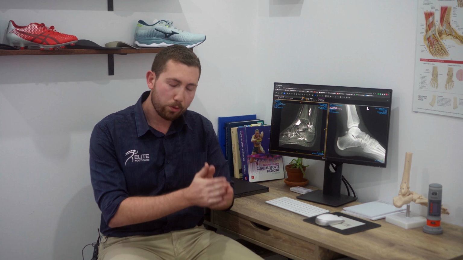From initial injury to final review, we were happy that strength had been restored and that there was no significant pain on palpation surrounding the ankle.